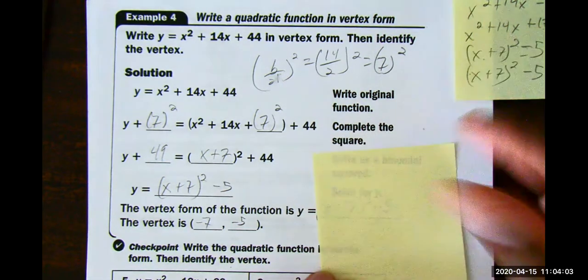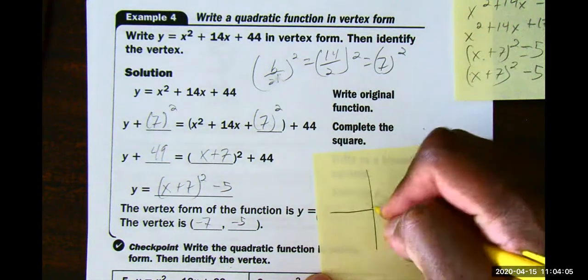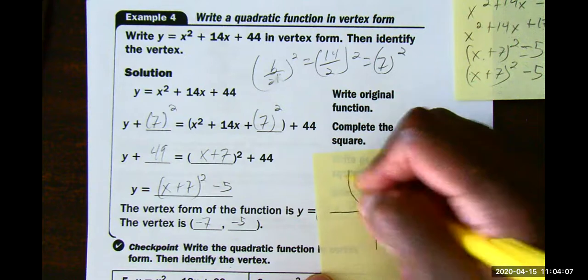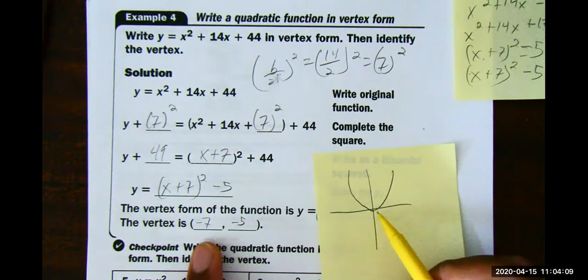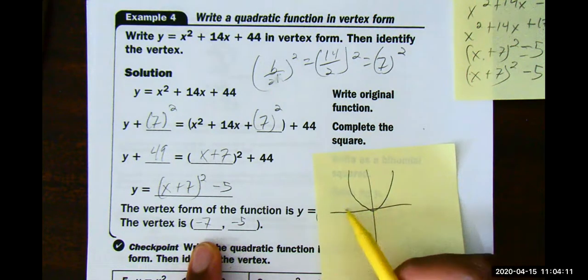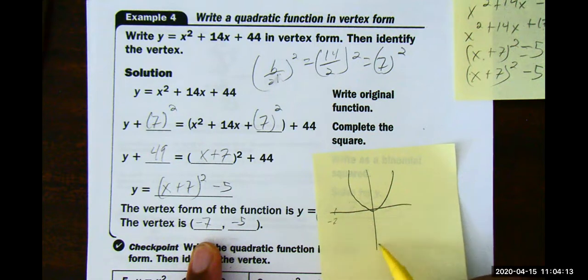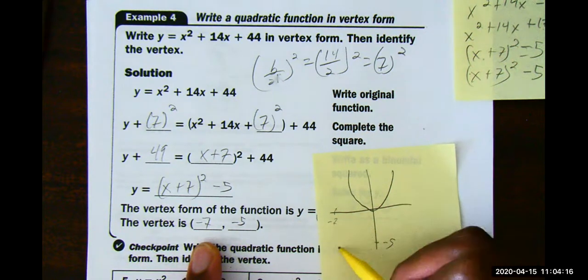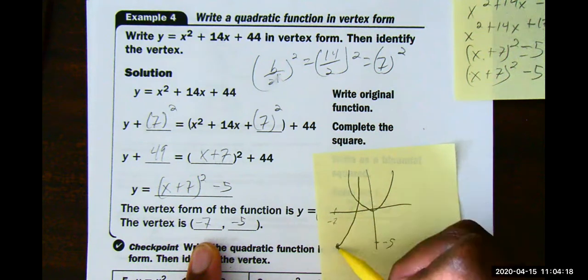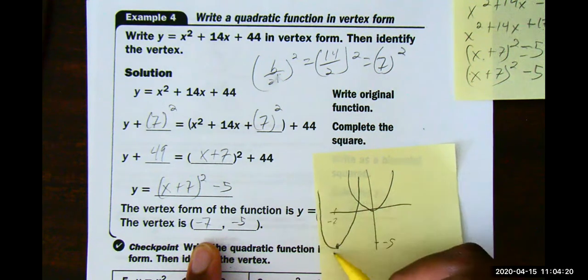If I did a quick sketch, if this is the parent function of all quadratic equations, this moved to the left 7 units and down 5 units. So that's why we know that the vertex is negative 7 comma negative 5.